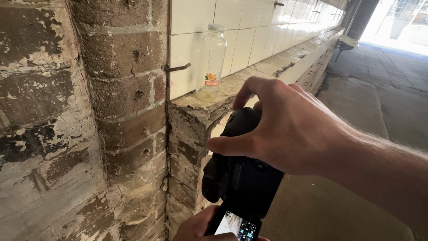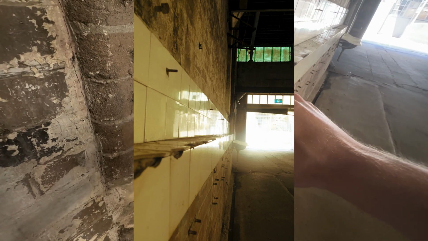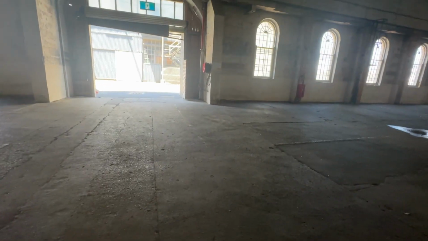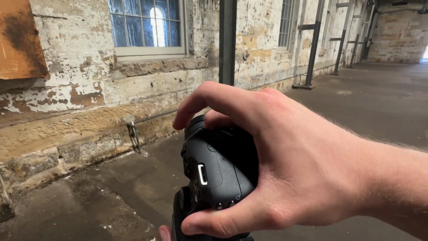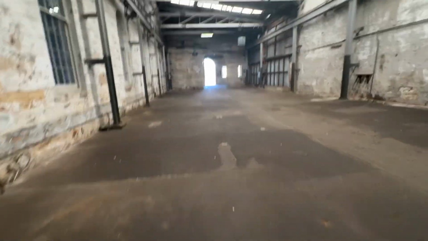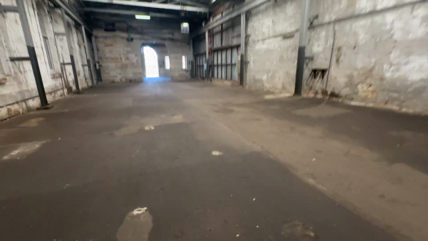But it ain't. This looks quite cool, just using that lighting bit. I don't really know exactly what they're doing to this place, but it sounds like it's a big job.